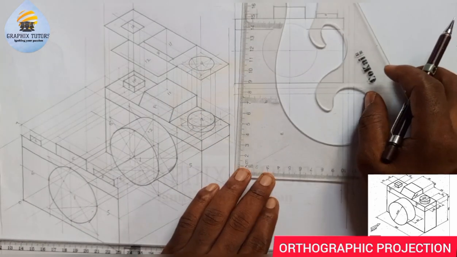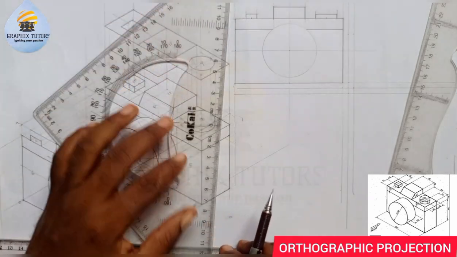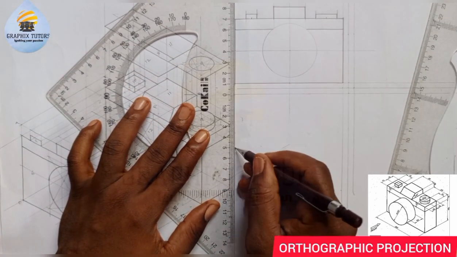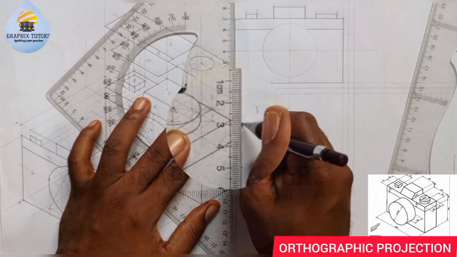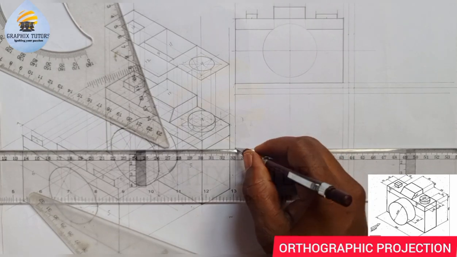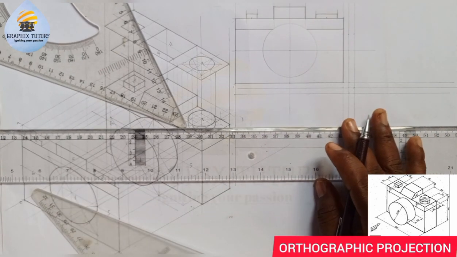So I'm going to put it there, 50, which is 50, right? There's 20 here. So I'll just close it up, right? I'll close it up.